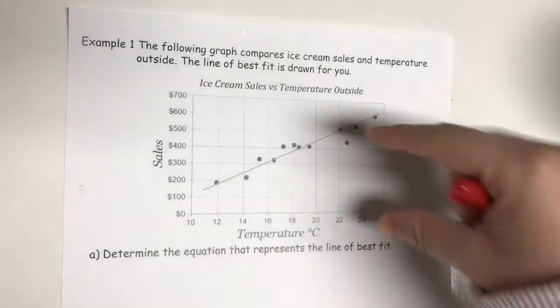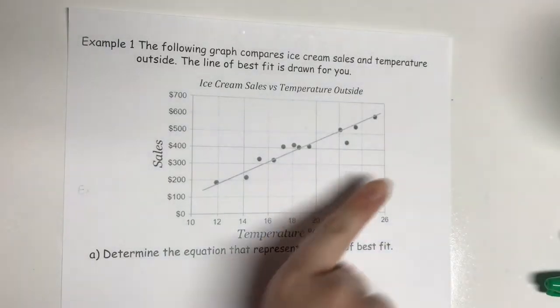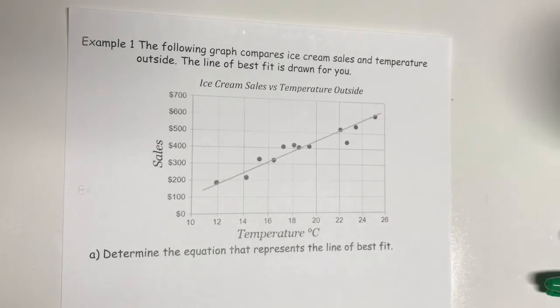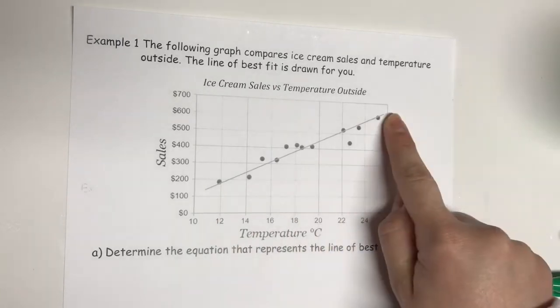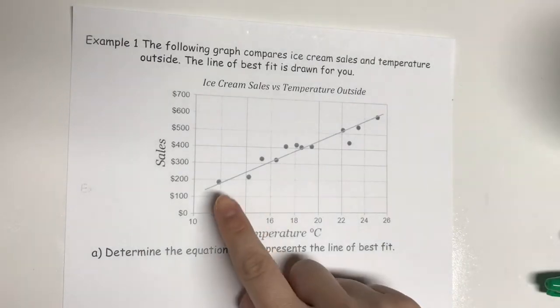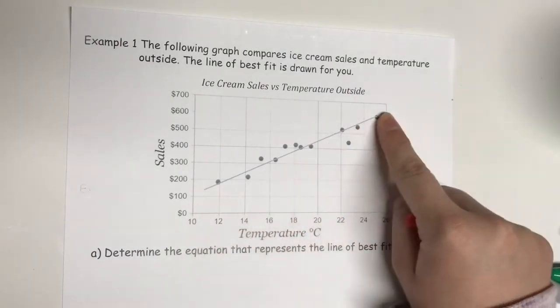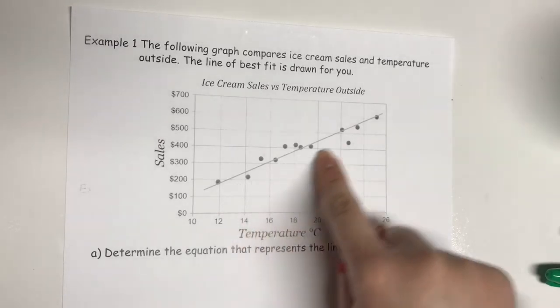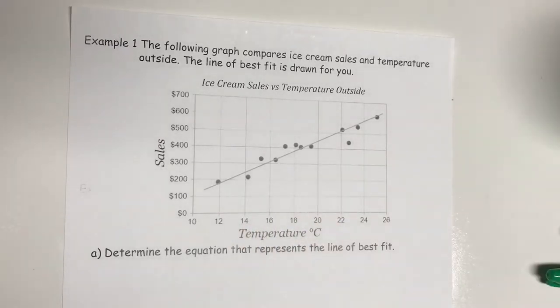So it's strong because the points are close together. It's positive because the line is going up. We learned that a while back, the vocabulary of strong, positive. And now we can connect it to slope because remember, we also learned that when it goes up, the slope is positive. So that's why we call it a positive relationship, because it's going up and the slope is positive.